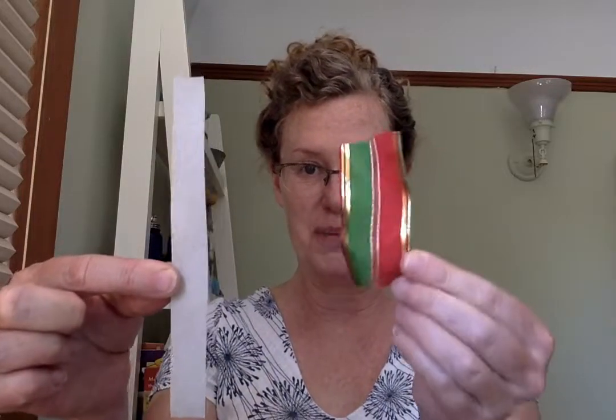We played compare with one card each. We played compare with 2 cards each. And then we played measurement compare with strips of ribbon and strips of paper.